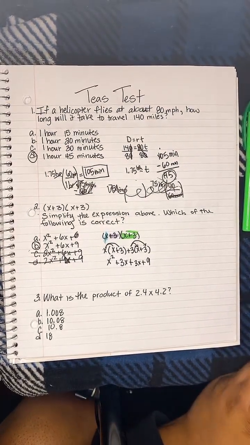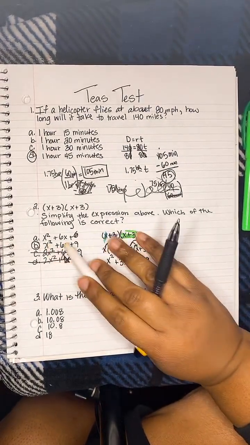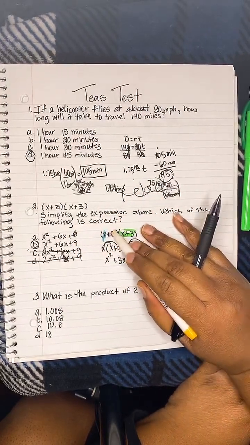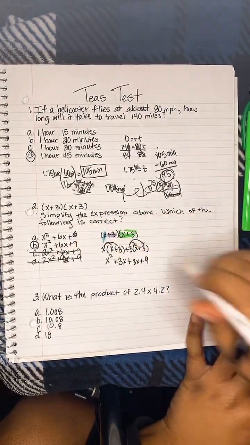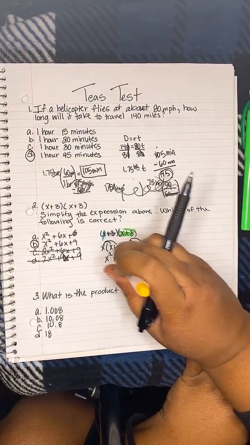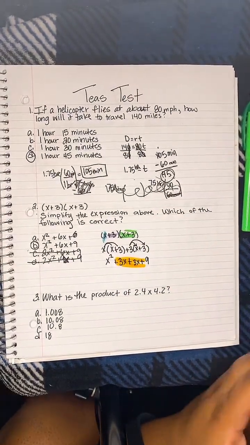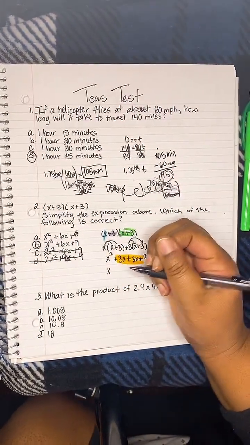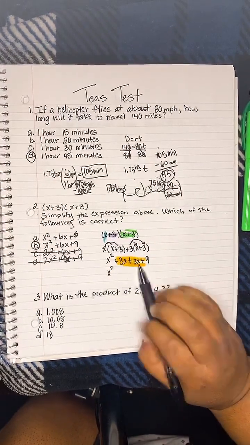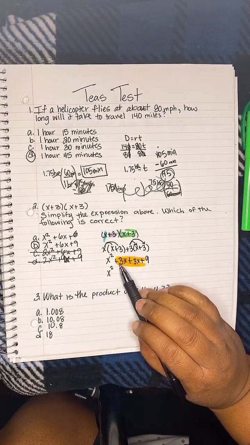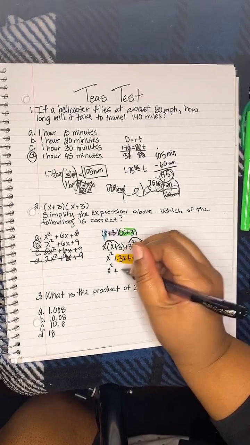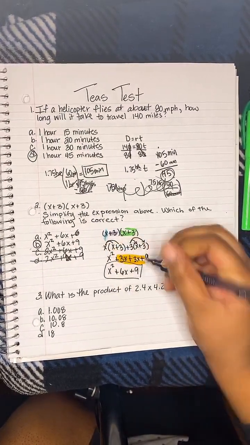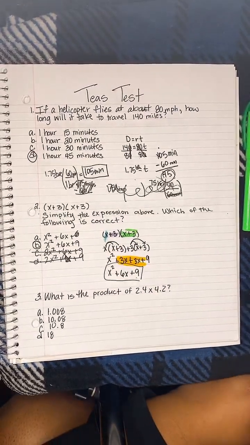Now, let me show you how you would get this 6. But remember, look at the first, look at the last. These are the only things that are different. Really, we could have just gone 3 times 3, and you could have seen that was 9. But I'll just explain it, okay? Because I don't know who's here for just the TEAS, or you could be here for other math. So x squared, and then we're going to do these like terms. So 3x plus 3x is 6x plus 9. And that's how this works.